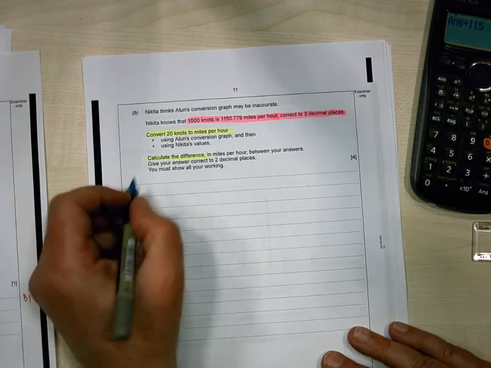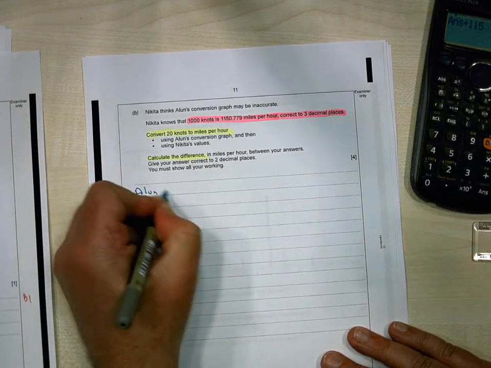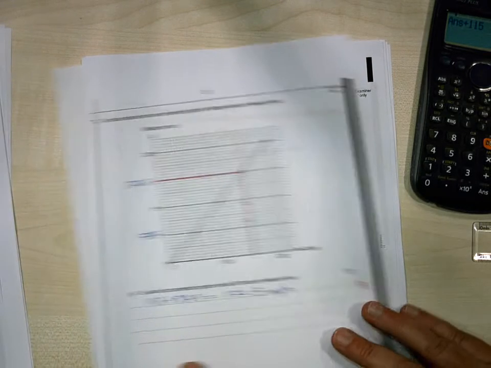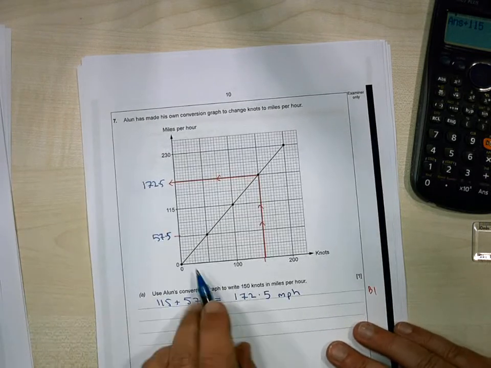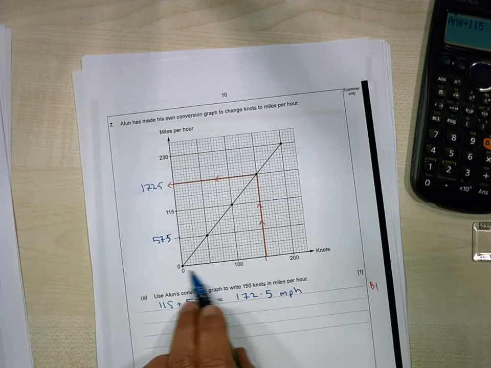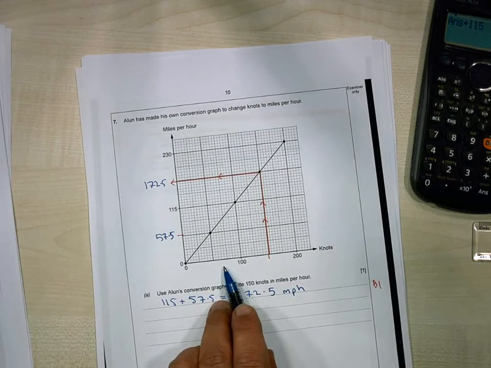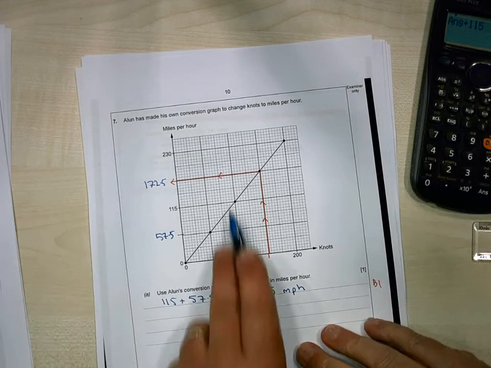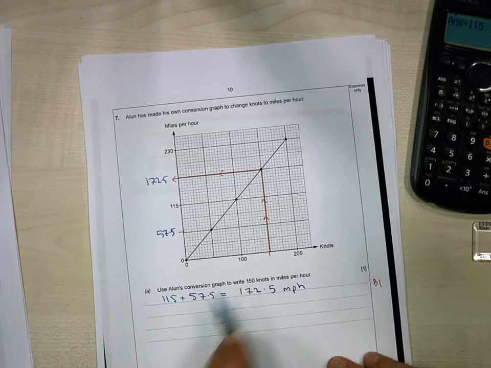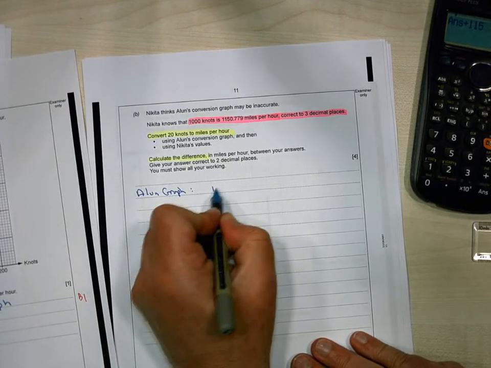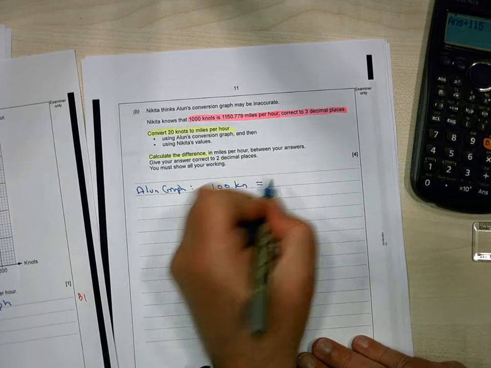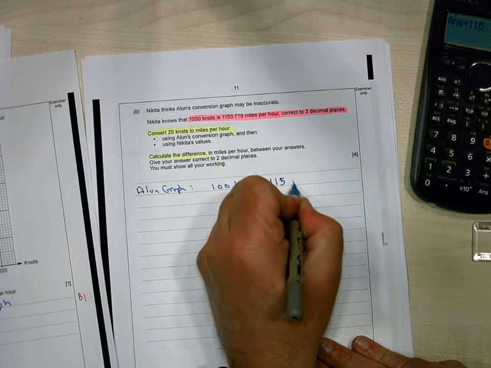First of all, we're going to use Alan's graph. So using Alan's graph, 20 knots. Well, 20 is a pain to work out here, but what's easier is I can read 100 off straight away, and then if I divide that by 5, it'll give me 20. So from Alan's graph, 100 knots is 115 miles per hour.